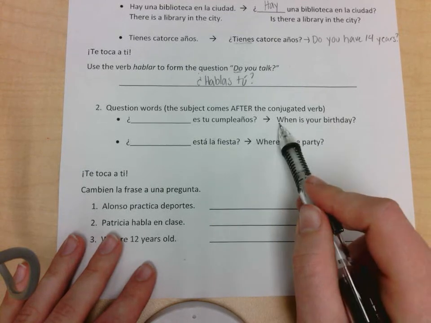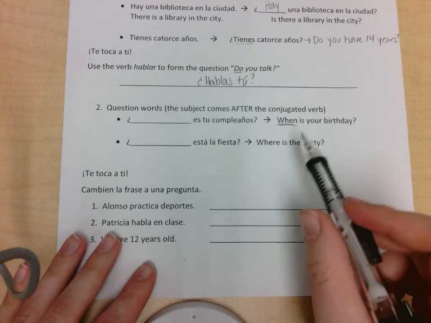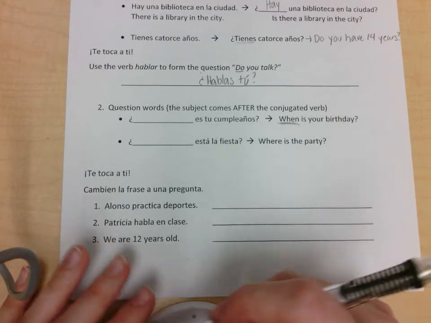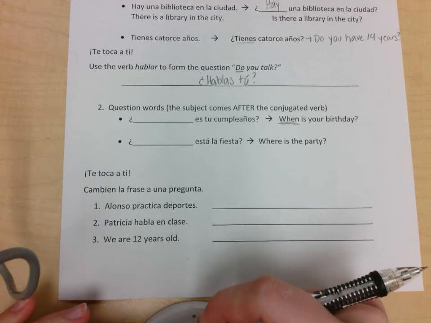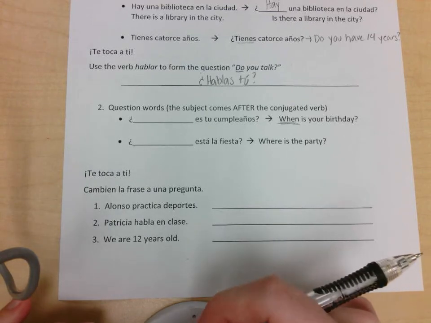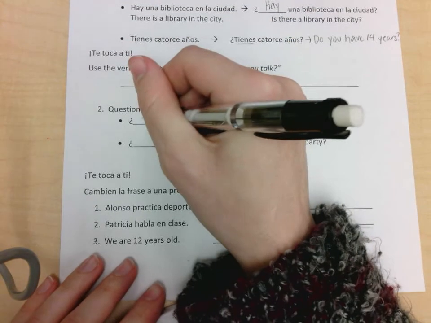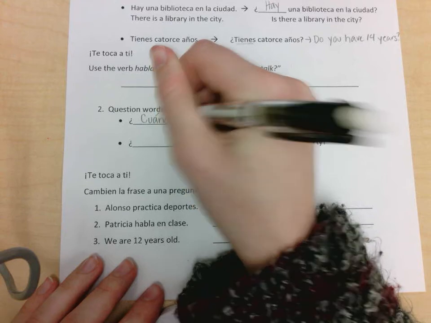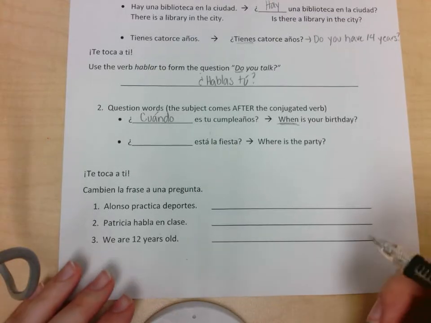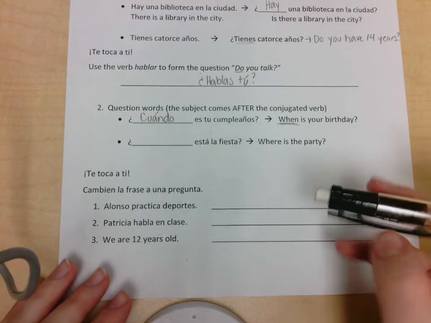We need our question word for when. So I'm going to sing my question word song in order to think of when. Por qué, why, cuándo, when, qué, what, dónde, where. I found out from our song that cuándo is our question word for when.